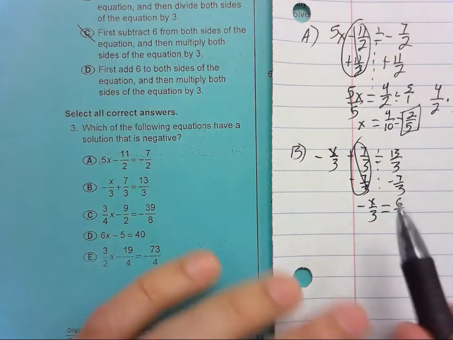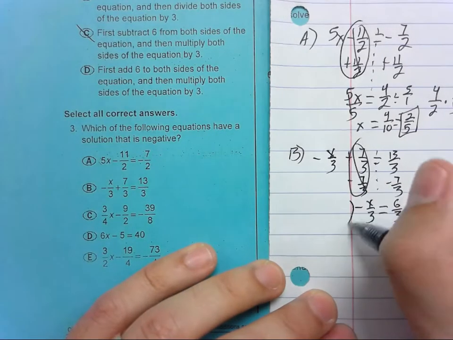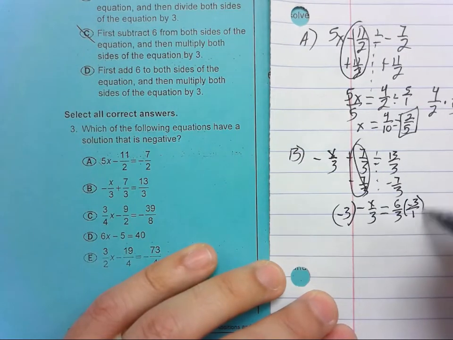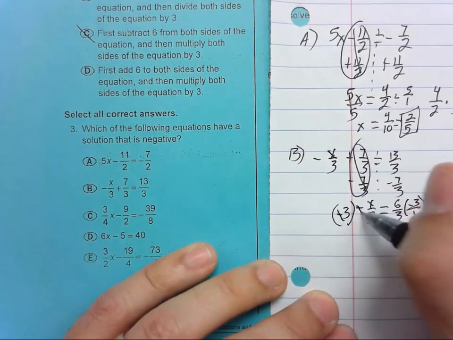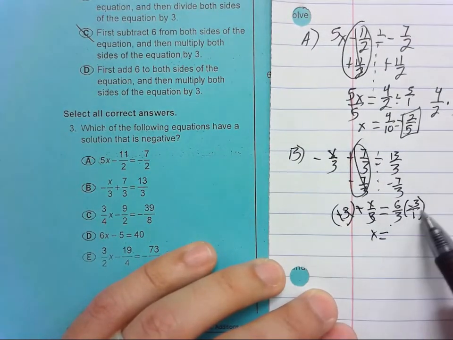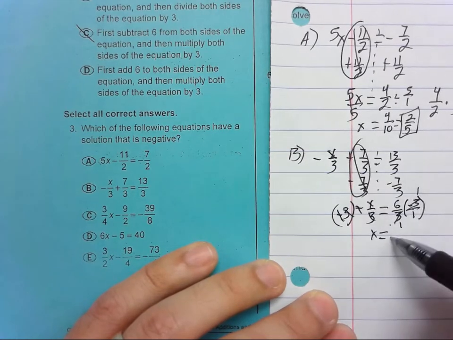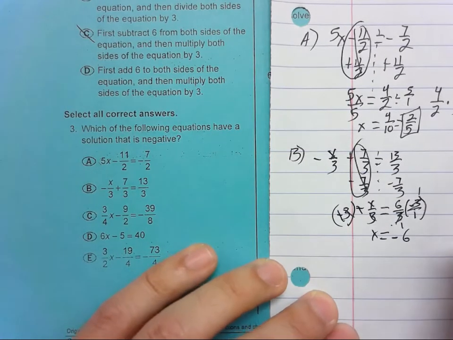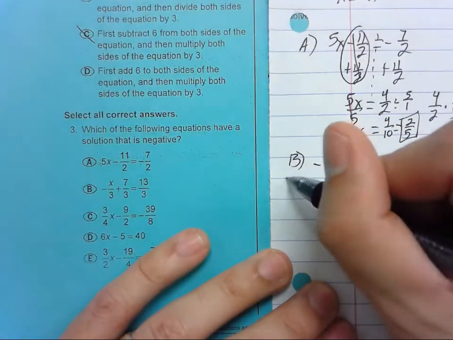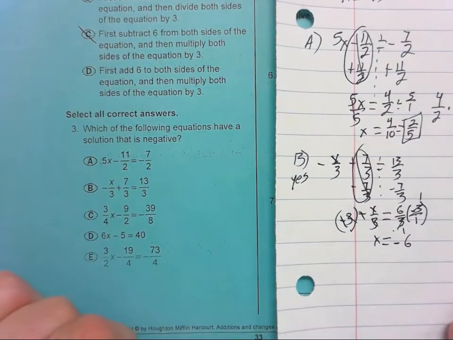Now to solve, we will multiply here. We have negative x divided by 3, so we need to multiply by negative 3 over 1. So the negatives cancel, 3's cancel, and x equals, we can simplify here. 3 goes into 3 once, 3 goes into 3 once, and we get negative 6. So B equals negative 6. So B is negative. B works. B is an answer. Moving on to C.